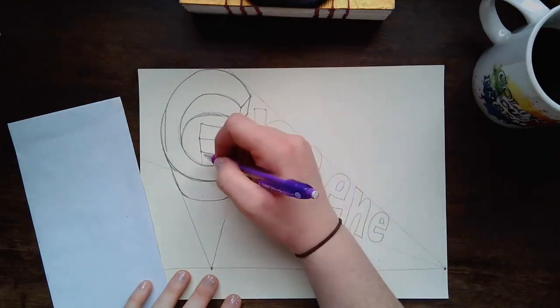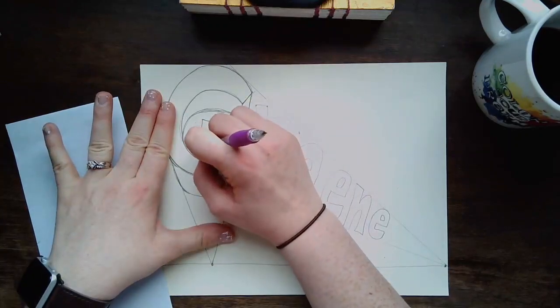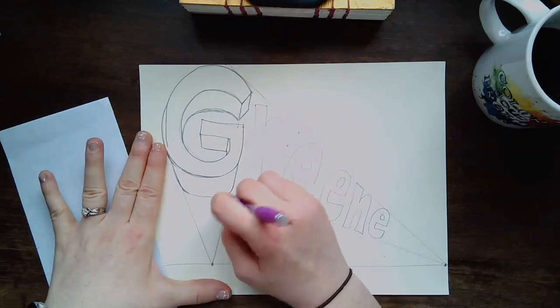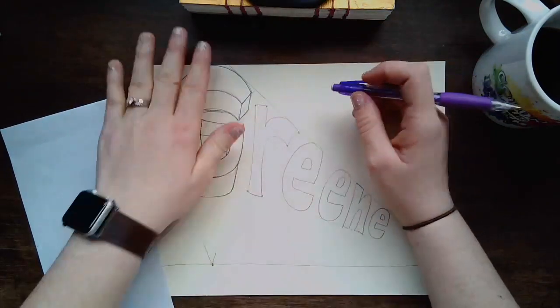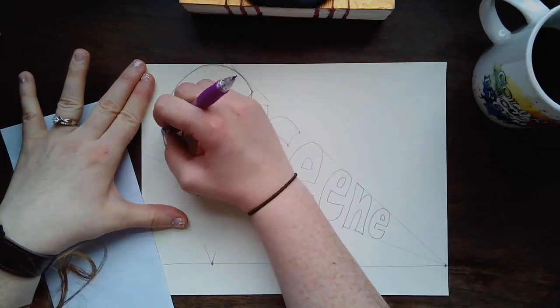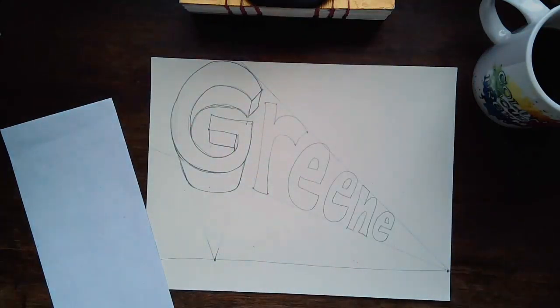Let's erase all the extra stuff. Ta-da! It's not great, but it works.